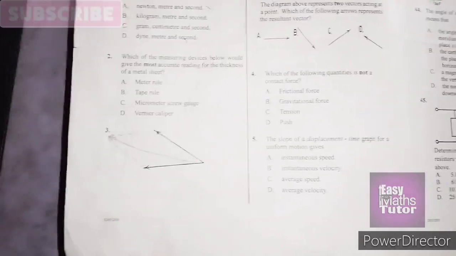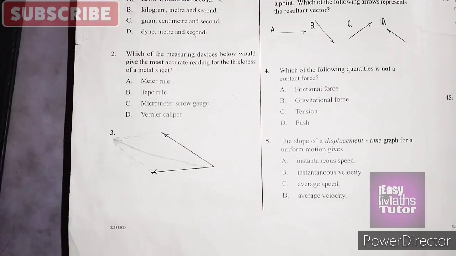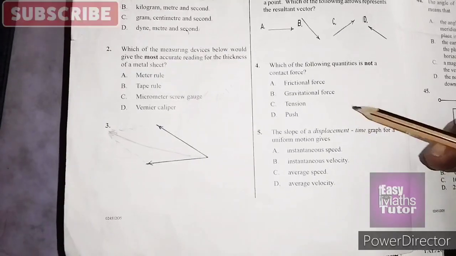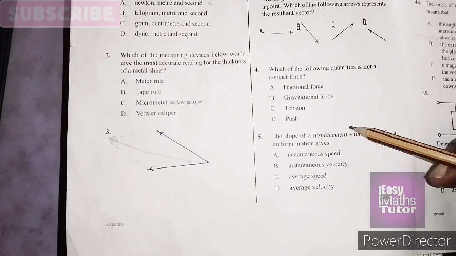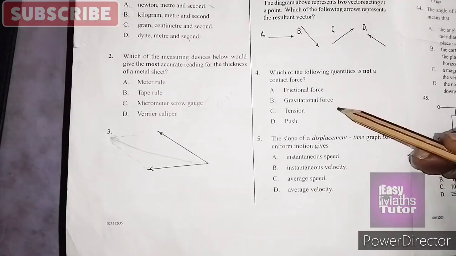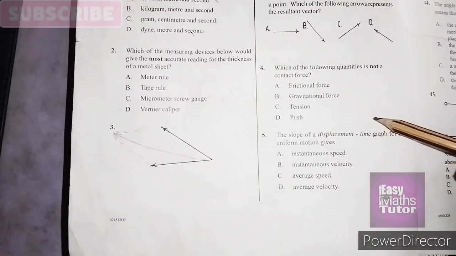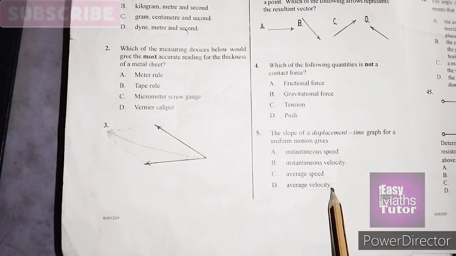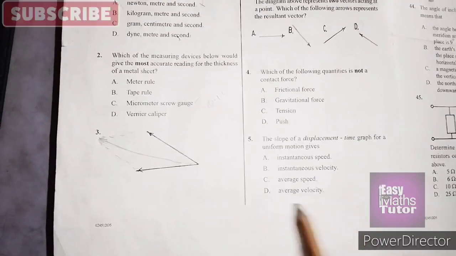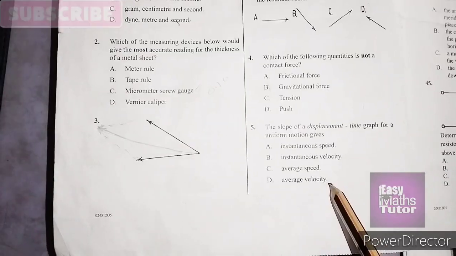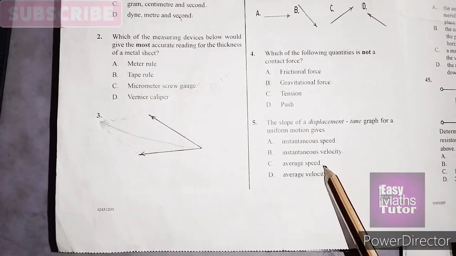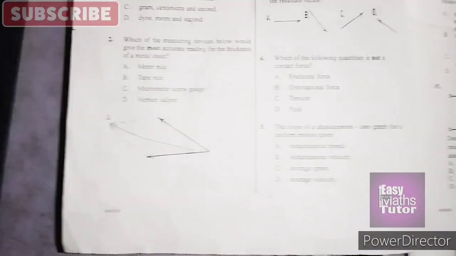Question 5. The slope of a displacement-time graph for a uniform motion gives the slope. We know what the slope of a graph is, right? When you investigate the change in the y-axis over the change in the x-axis. So that most likely will give us an average velocity, because we're talking about displacement and time. If it was distance and time, we would have said speed. So it's going to be average velocity. So I'll pick D as my answer.